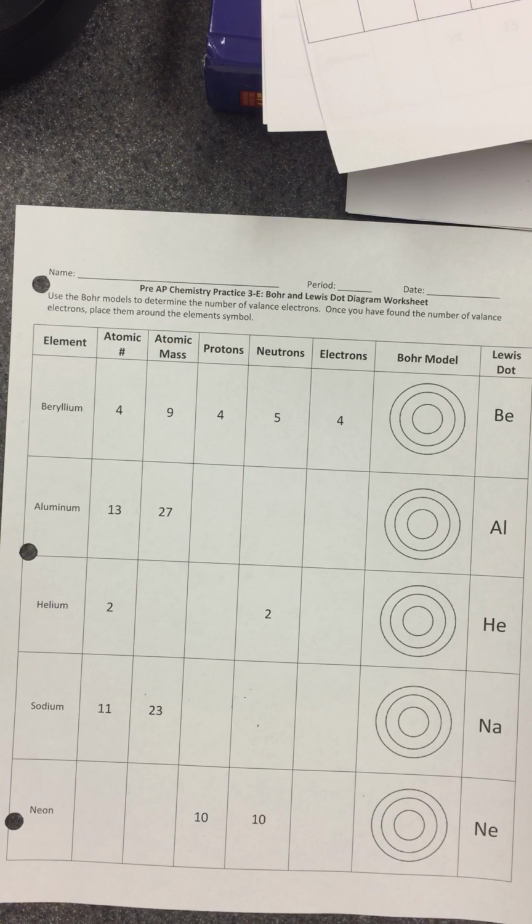Okay, everybody. So today I did want to talk about the Bohr models and the Lewis dot diagrams because I know that we went over that very quickly in class. So I wanted to do a couple of examples with you from your homework. So a couple of things.